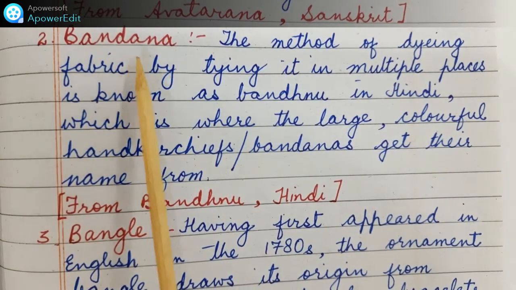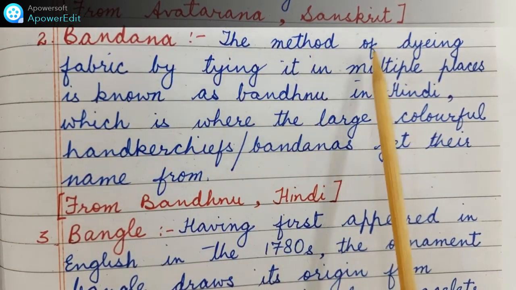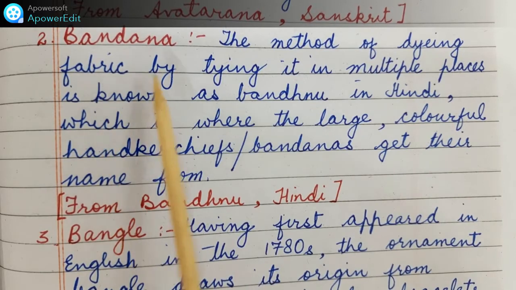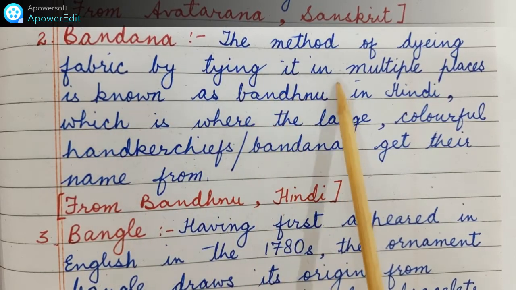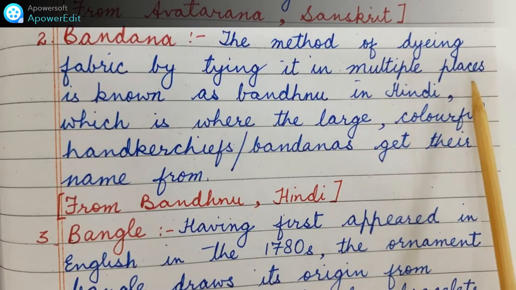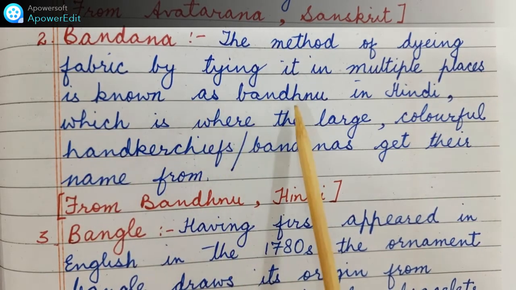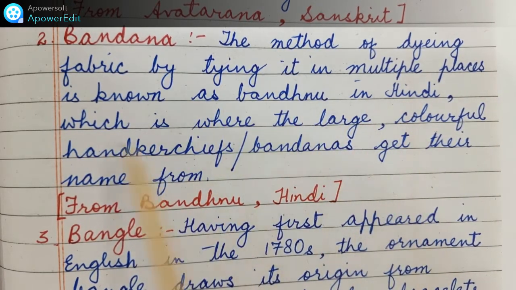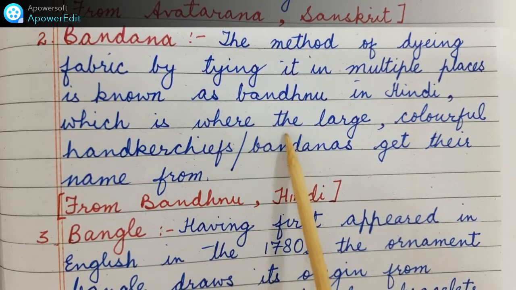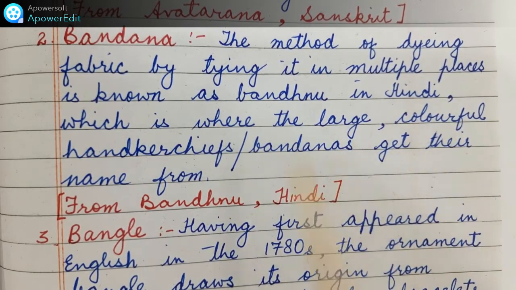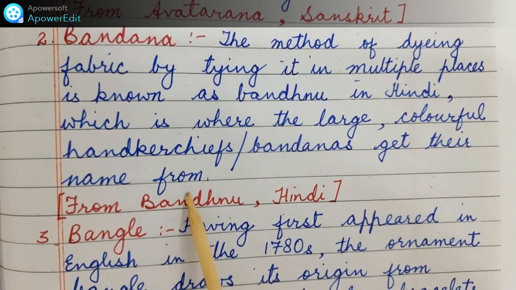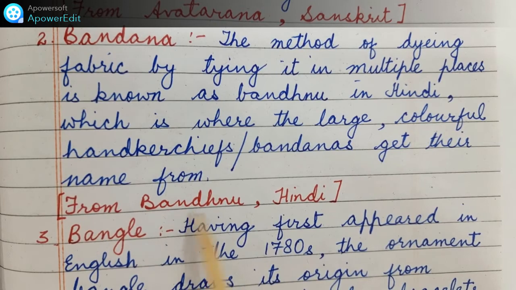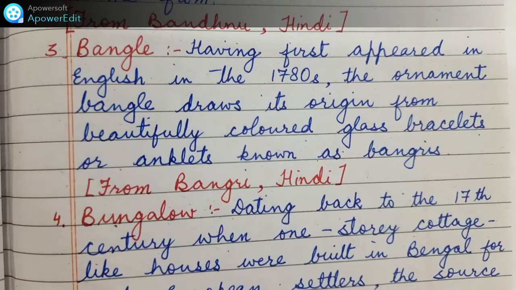Second, bandana. The method of dyeing fabric by tying it in multiple places is known as bandhnu in Hindi, which is where the large colorful handkerchiefs or bandanas get their name from. From bandhnu, Hindi.